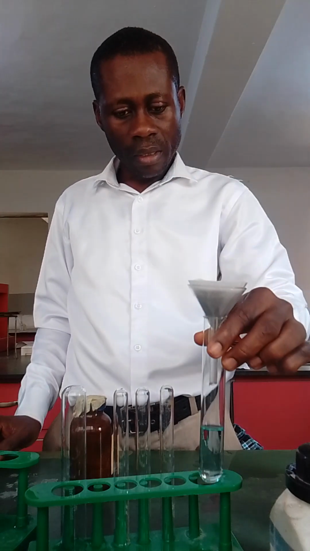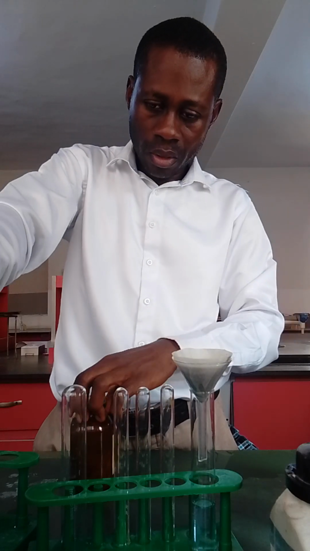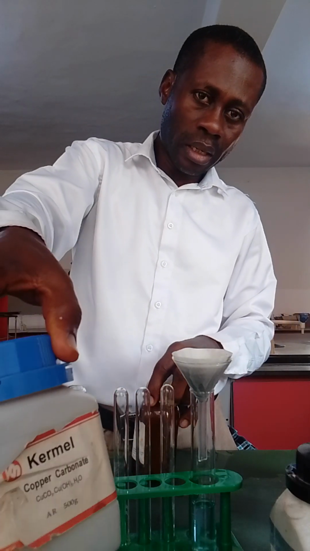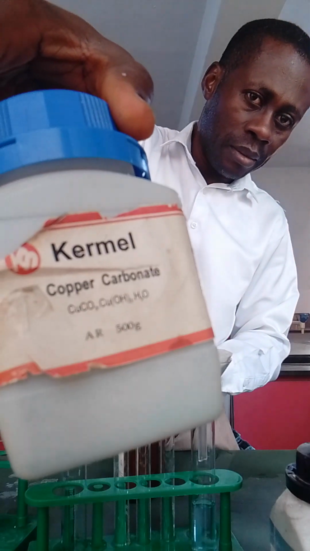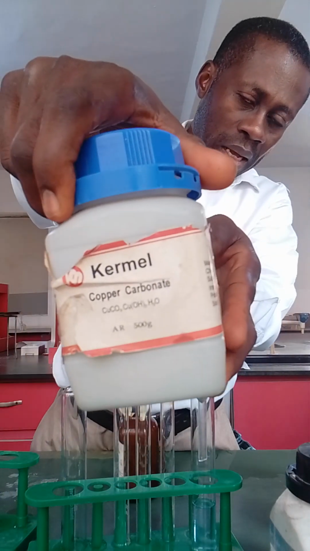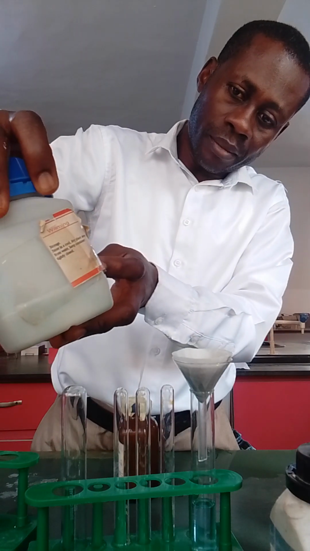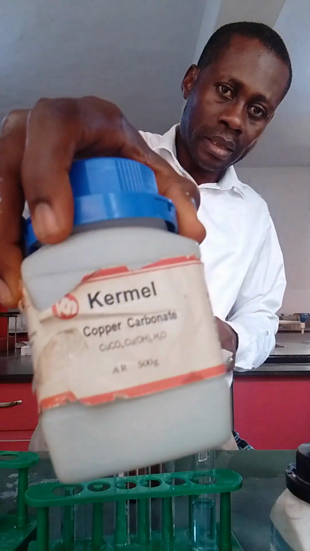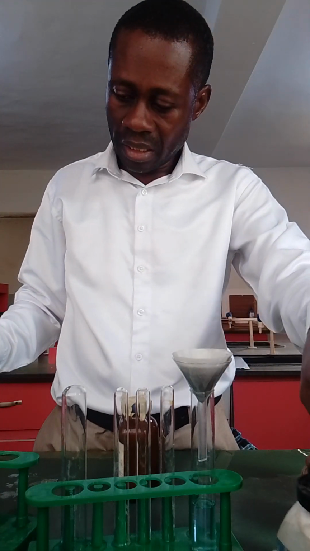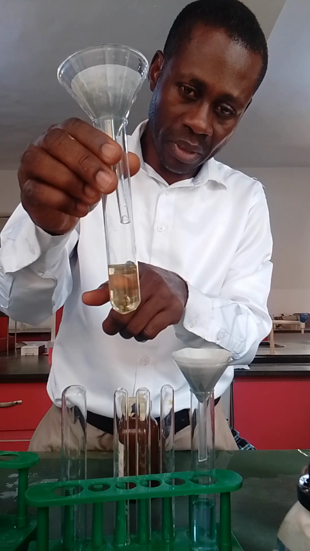Now we have two types of salts here. This is a copper carbonate, but this copper carbonate has water of crystallization. It is this salt with the sodium sulfate that gave this yellow precipitate.